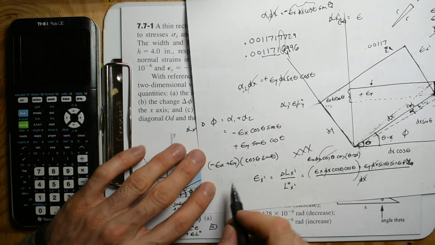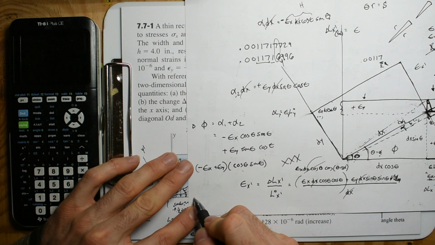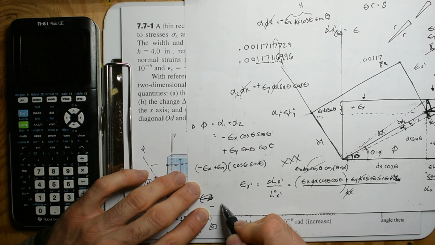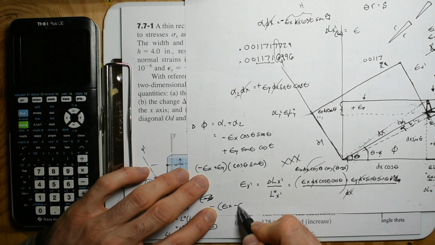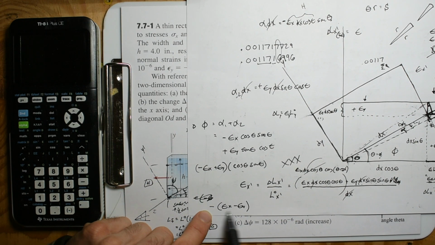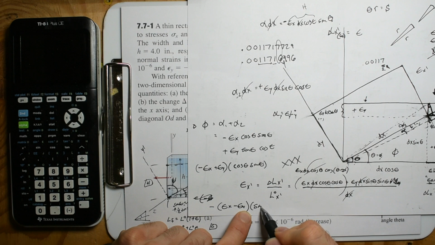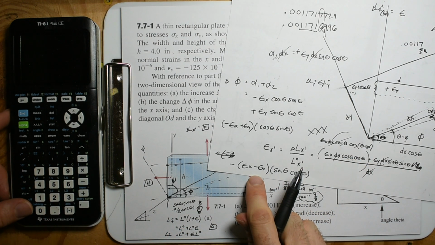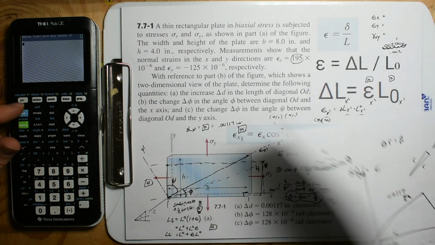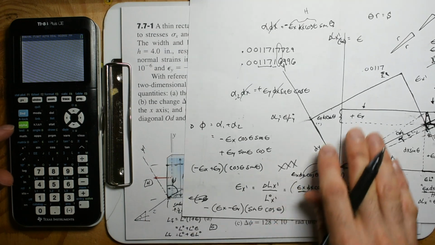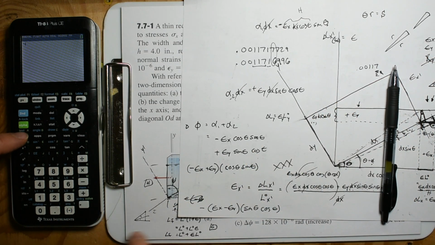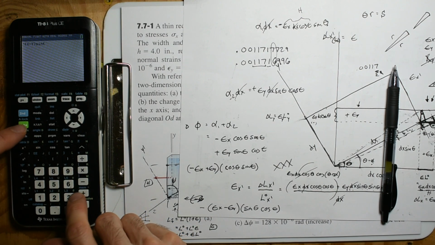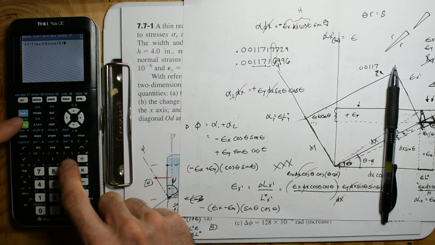What they will do is this. So maybe get used to it. They're going to do a negative strain in the x minus strain in the y. So they're going to do the parentheses like this, and they're going to do sine theta, cosine theta. So that's going to be the change in the angle. This equation I didn't write down, but we kind of just derived it. And so we got strain x minus strain y, times sine theta, cosine theta.